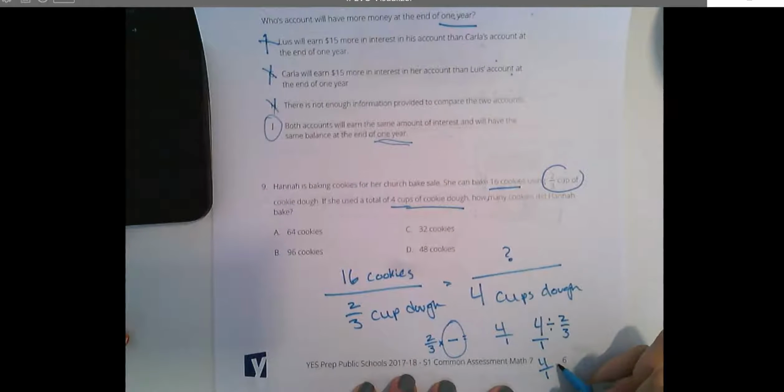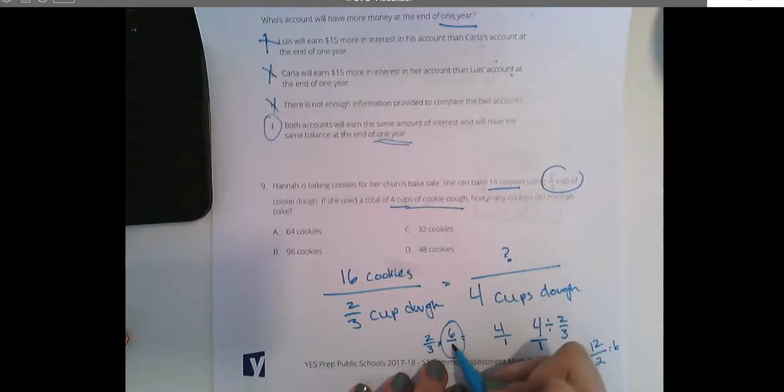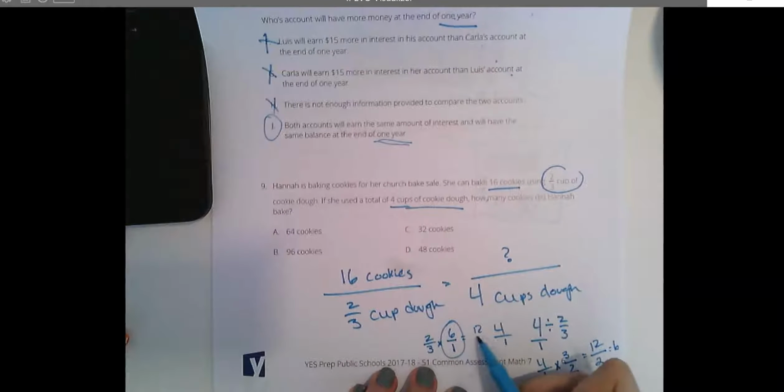Keep my 4/1. Change. Flip. That gives me 12/2, which this is, remember, division. 12 divided by 2 is 6. Okay, 6 groups of 2/3. Let's double check it. 6 times 2 is 12. 12 divided by 3 is 4/1, or 4. Okay, cool. Got my scale factor.